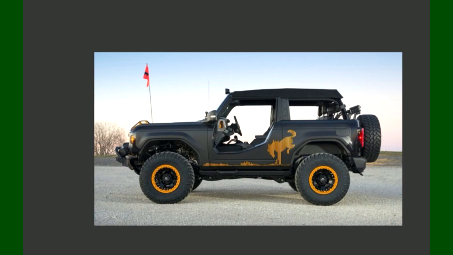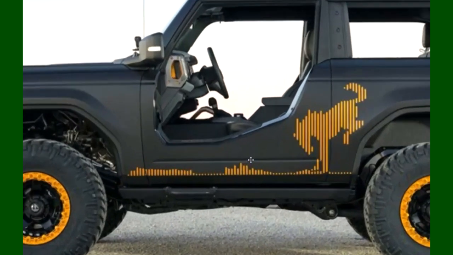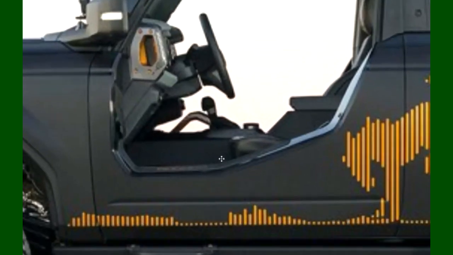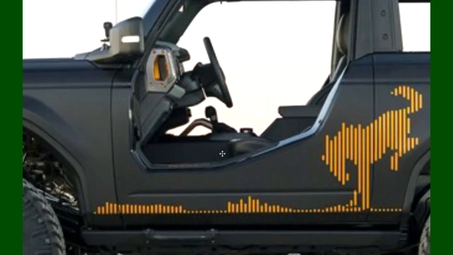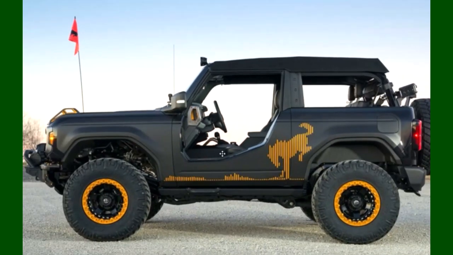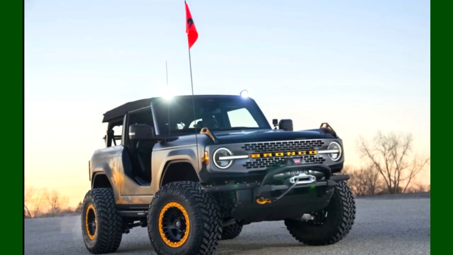And again, this is the concept Bronco that was at the SEMA. And as you can see, I believe this was a manual. It may have been a manual. No, it's actually an automatic gearbox. But definitely, this looks like the business, folks. Definitely looks like the business.